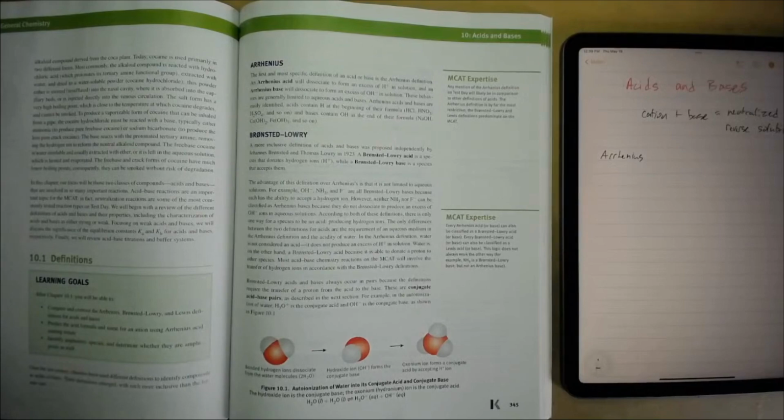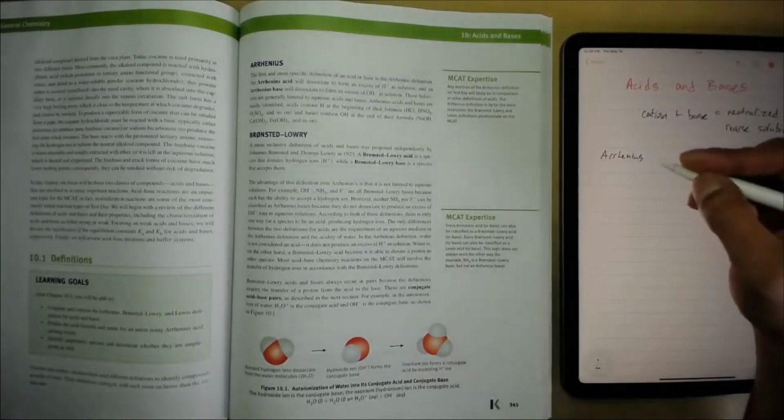Arrhenius acids and bases are easily identified. Acids contain H at the beginning of their formula, HCl, HNO3, H2SO4, and so on, and bases contain OH at the end of their formula, NaOH, CaOH2, FeOH3, and so on.